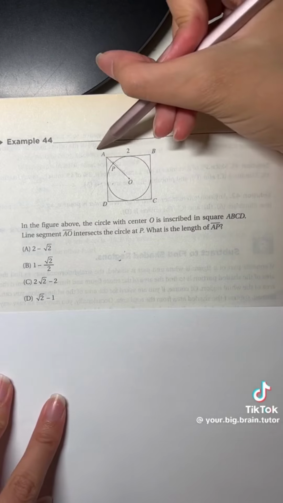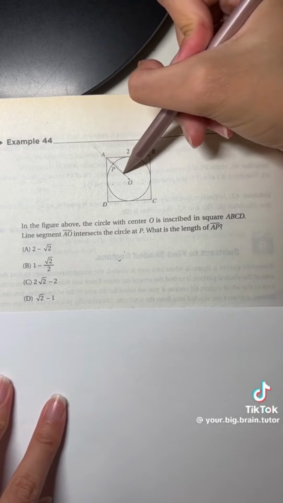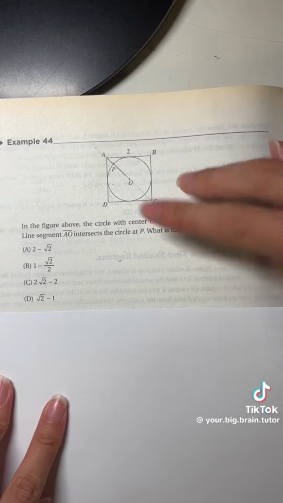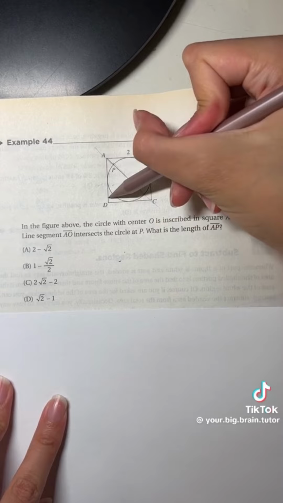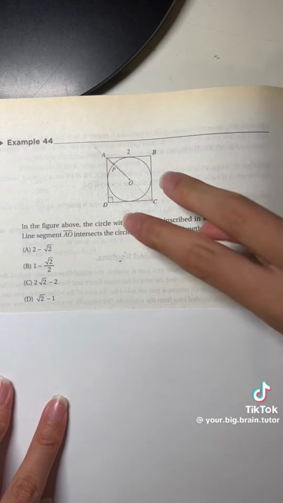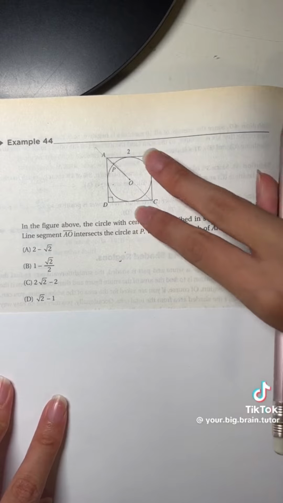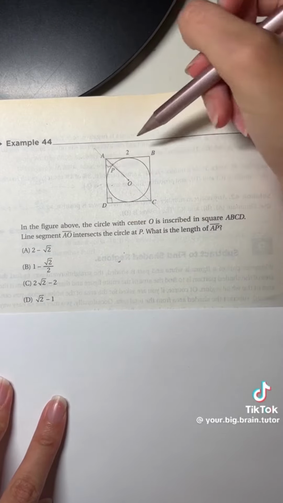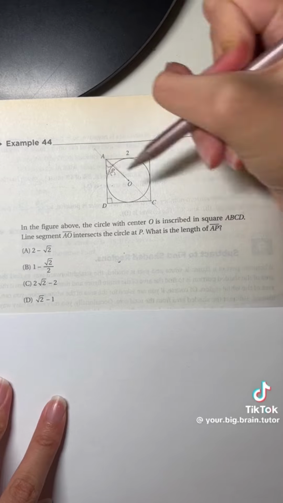Well, if we draw a diagonal right in the middle of the square, it would create two right triangles. Angle D is obviously 90 degrees, and if this is a square with a diagonal intersecting it, these two triangles would have the same exact measurements. So the value of this angle would be 90 divided by 2, which is 45. Same thing for this angle.